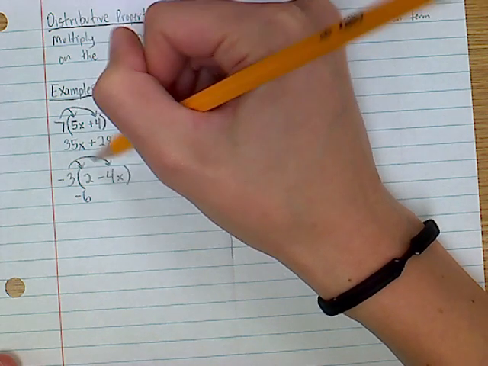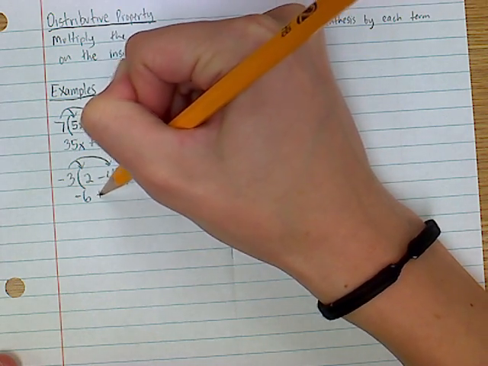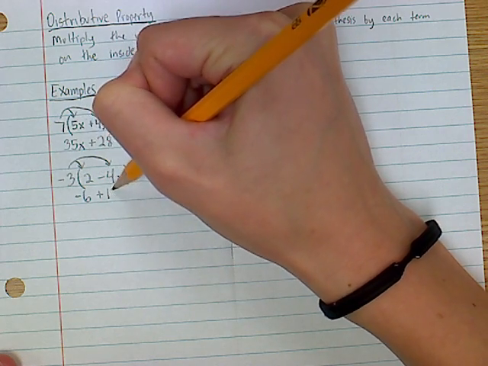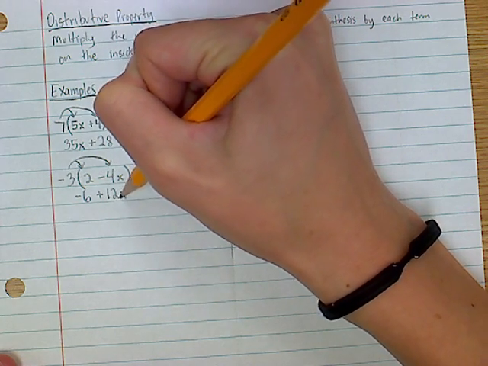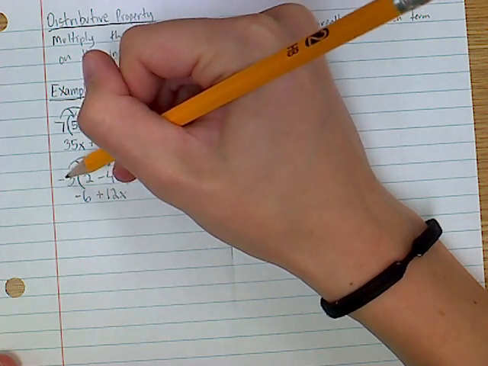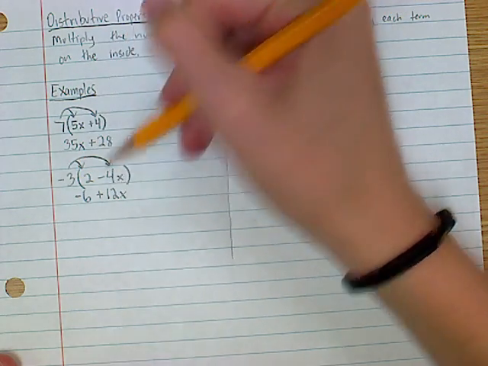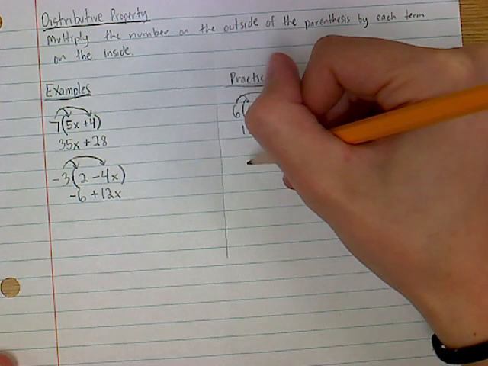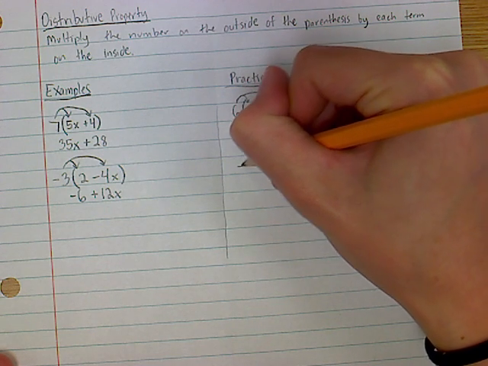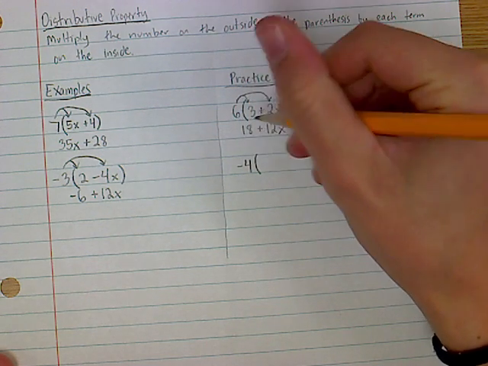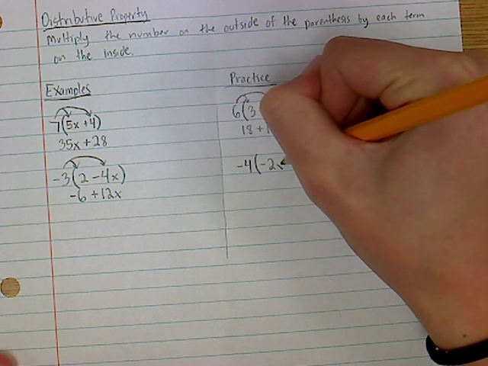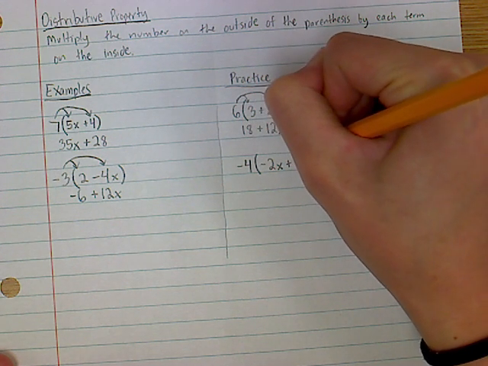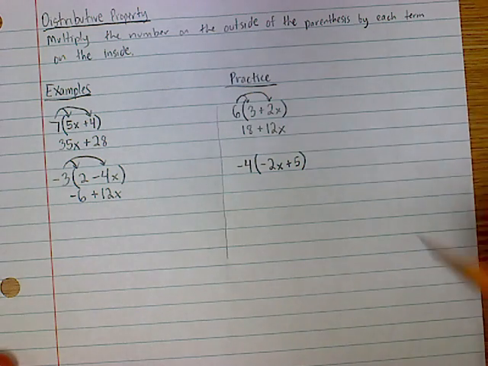So a negative times a negative is a positive. 3 times 4 is 12. There's x. This is 12x. Okay, negative 3 times negative 4 is positive 12. Here's your problem to try. Once you write the problem, pause the video, try it, and then check it.